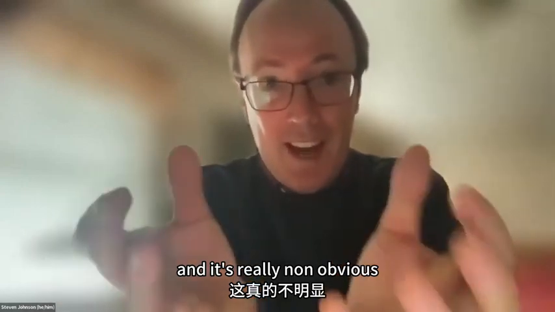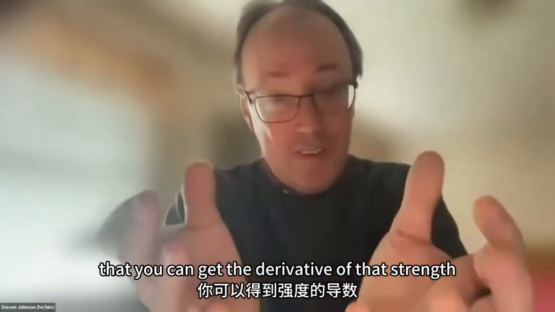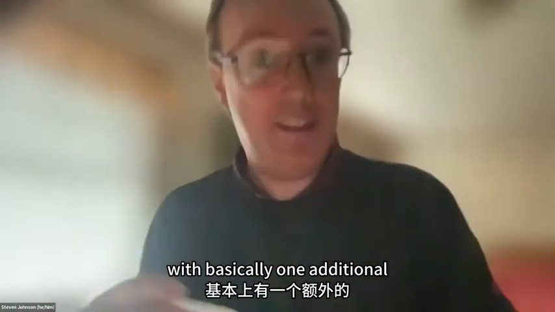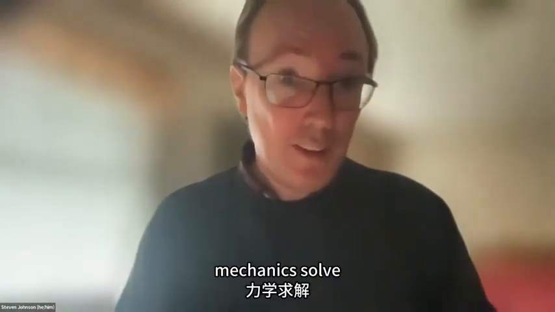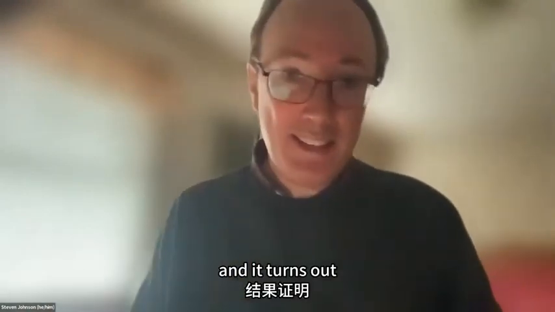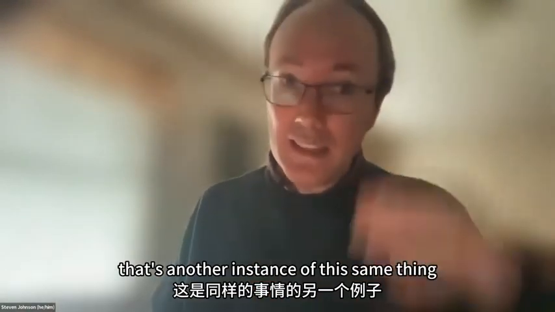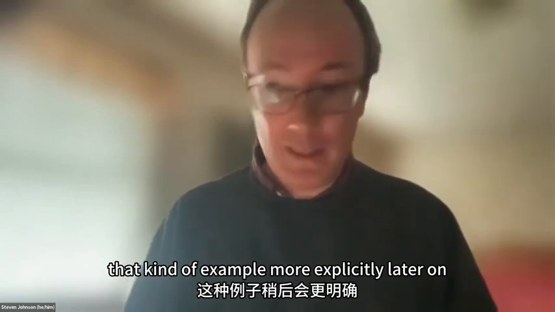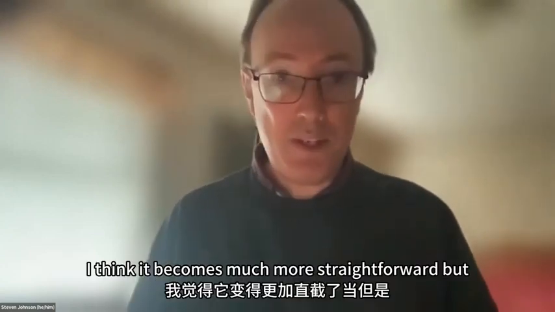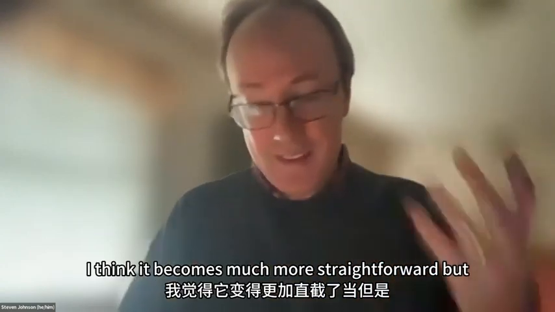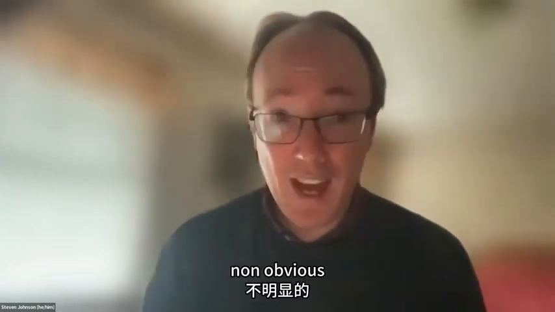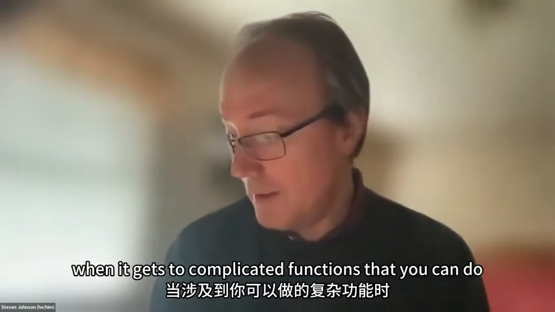And it's really non-obvious that you can get the derivative of that strength with respect to all billion parameters with basically one additional mechanics solve. And it turns out that's another instance of this same thing. But once you see it explained, and we'll see that kind of example more explicitly later on, it becomes much more straightforward. But it's really surprisingly non-obvious when it gets to complicated functions that you can do this.